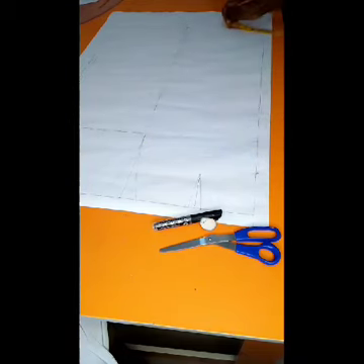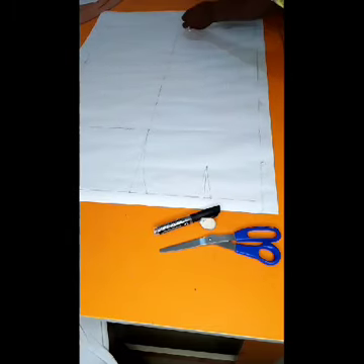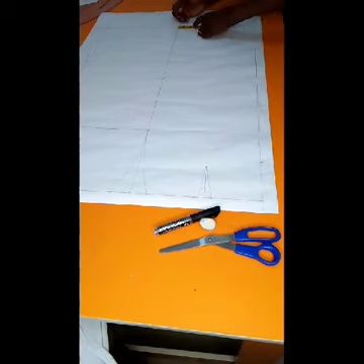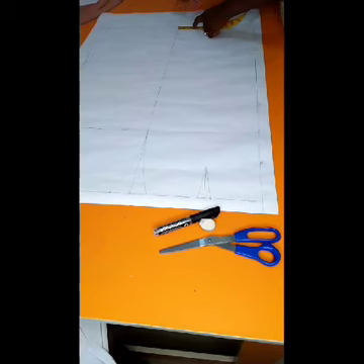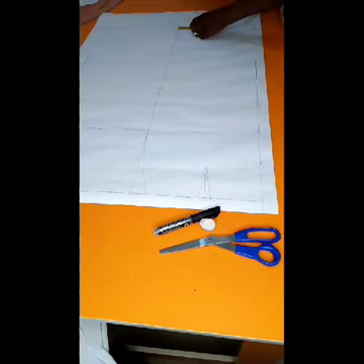Now if I want to get another style of skirt from this same pattern, from this side, I'm going to be going in 1.5 inches. You could do 1 inch, you could do 1.5, you could do 2, depending on how pegged you want it.